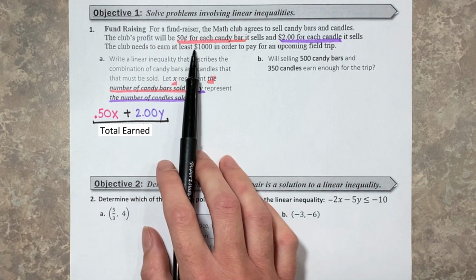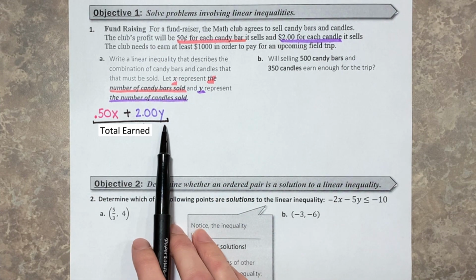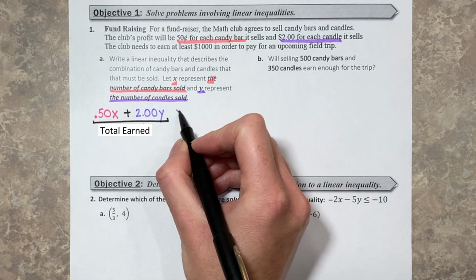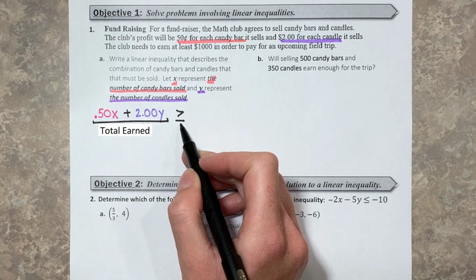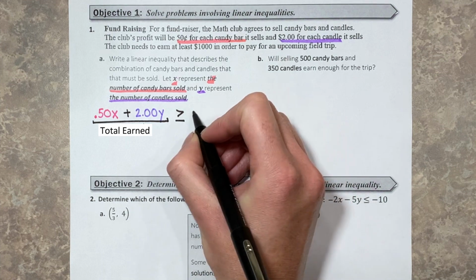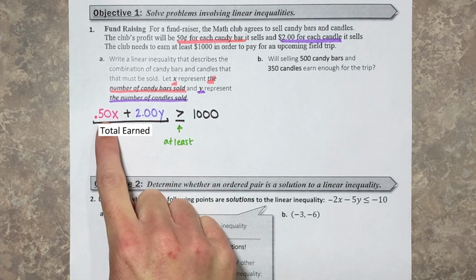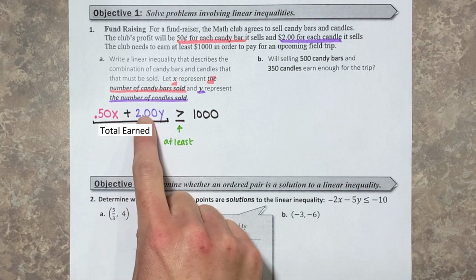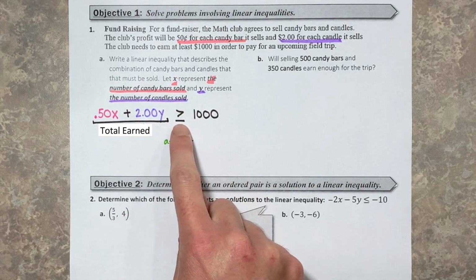The club needs to earn at least $1,000. So the total earned needs to be at least $1,000. The symbol we use to represent at least is greater than or equal to, and the total earned must be greater than or equal to, or in other words, at least $1,000. Okay, so we've written a linear inequality that represents this situation. To compute the total earned, we take 50 cents times each candy bar plus $2 times each candle, and this total earned needs to be at least $1,000.